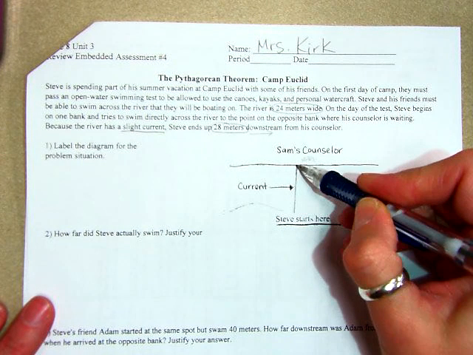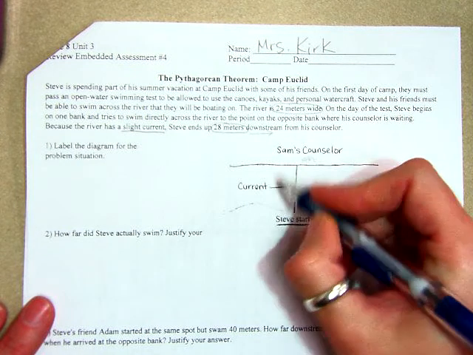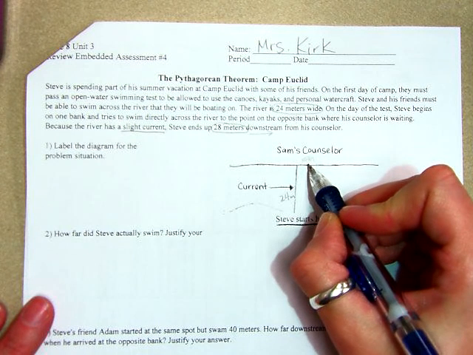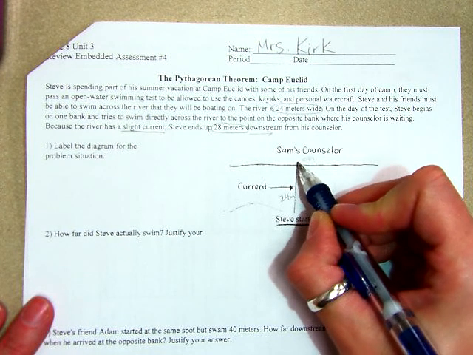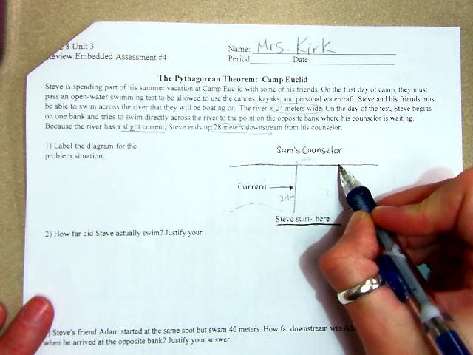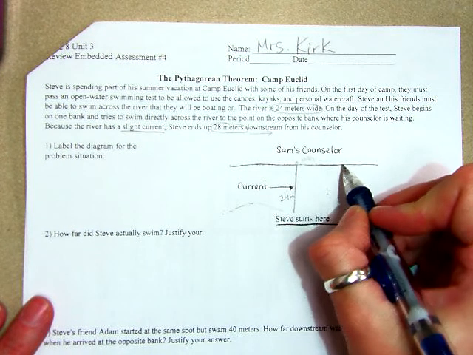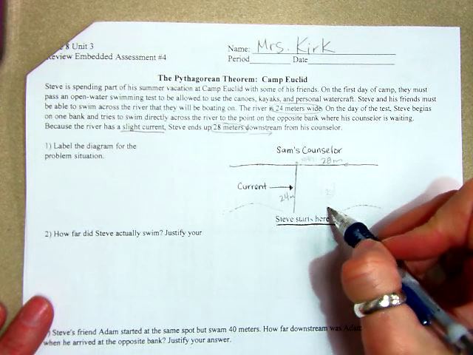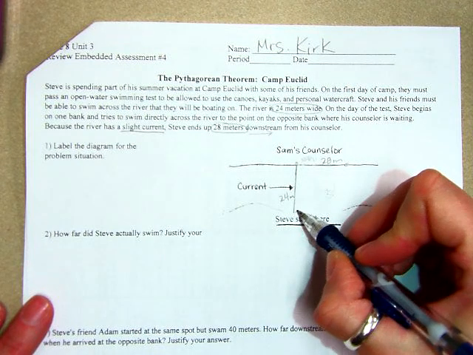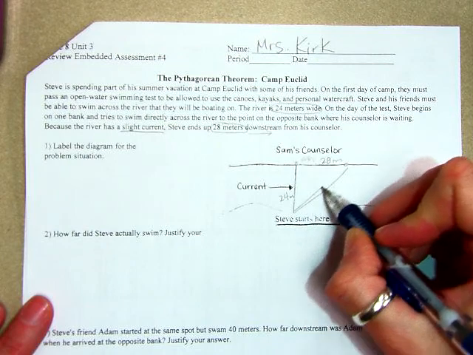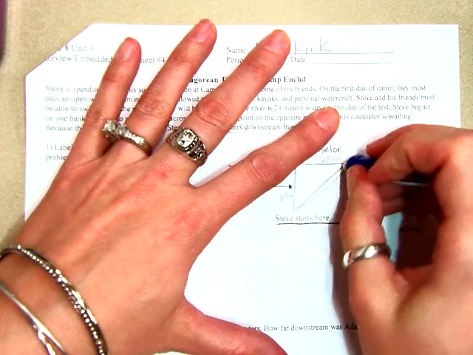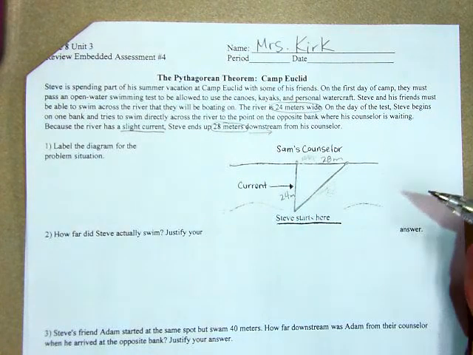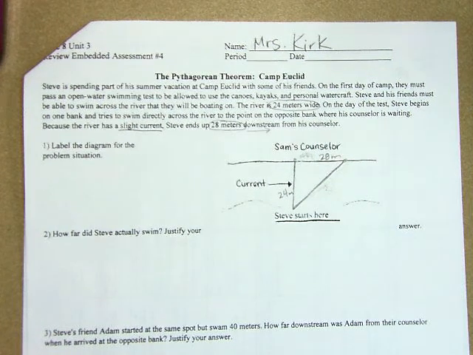Well, first, here's how wide the river is. We said it's 24, so let's mark that first: 24 meters. And then here's his counselor, and we'll say 28 meters away. So somewhere right here, 28 meters is where Steve lands. So when he was swimming, totally not a straight line here, he went at a slant because the current took him as he was swimming. The ocean is like that too if you've ever gone swimming in the ocean.